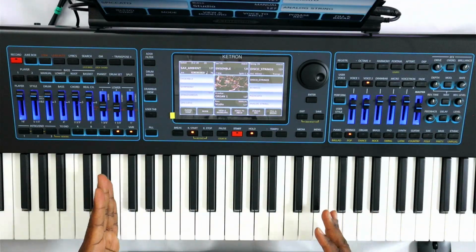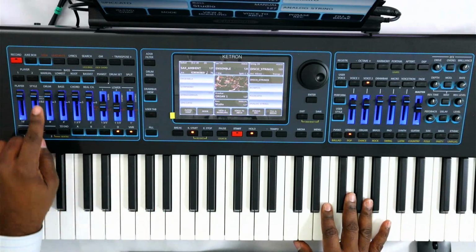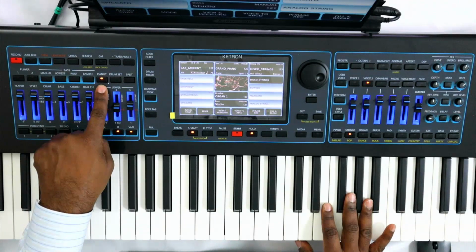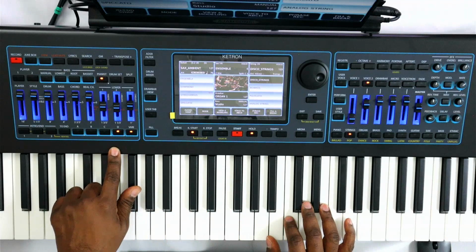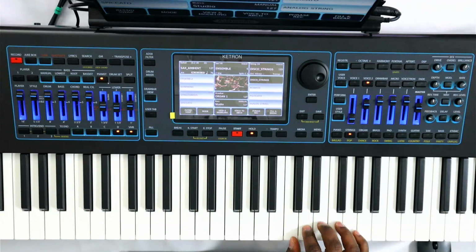Now, of course, if I want to have the keyboard performing without a split point so that I don't trigger the style, I just go over here to the left side where it says pianist. And the moment you do that, it becomes a full piano. So now if I pick my voice number 2, it's going to sound like this.